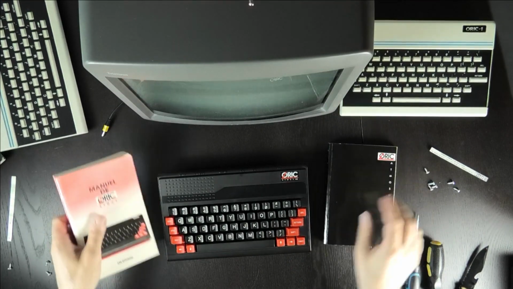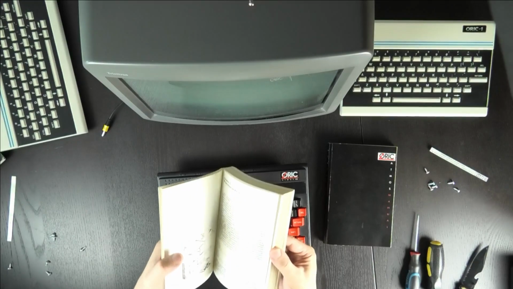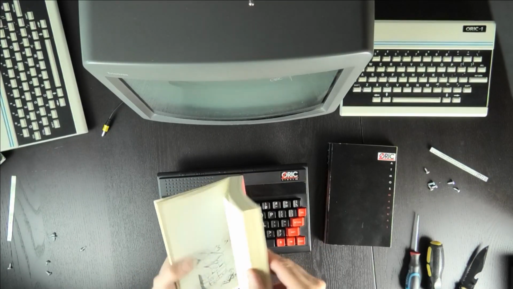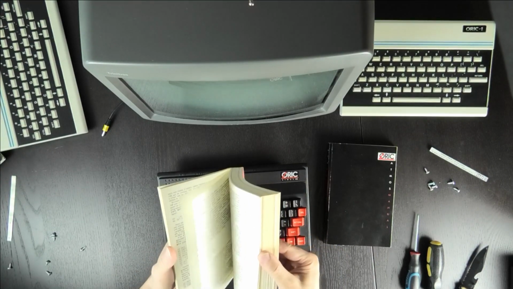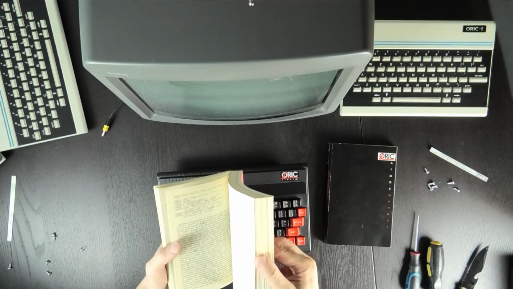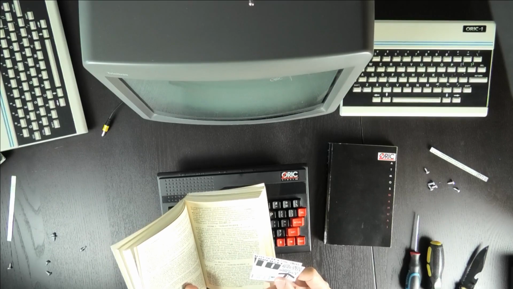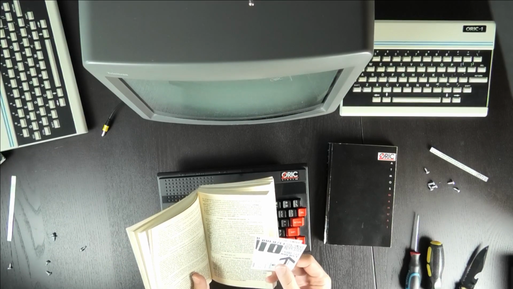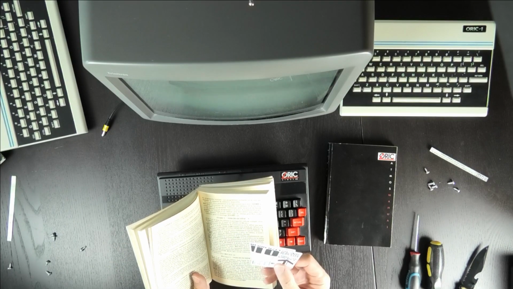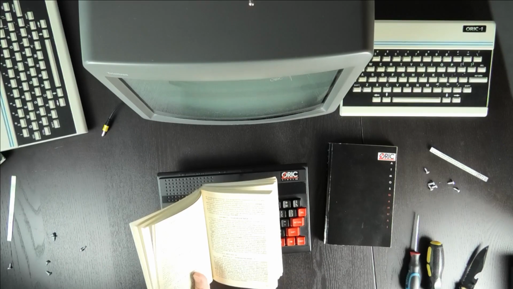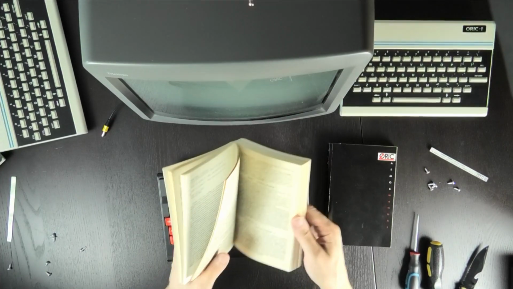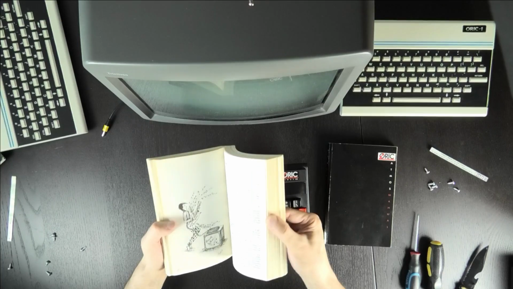And this is the French version, which is basically the same one with just some additional drawings, which I would not call awesome. Interesting. Funny what you can find in old books.